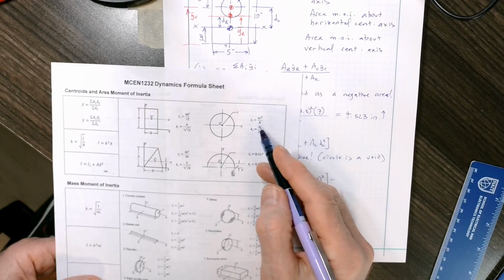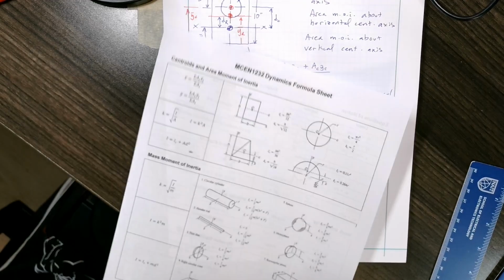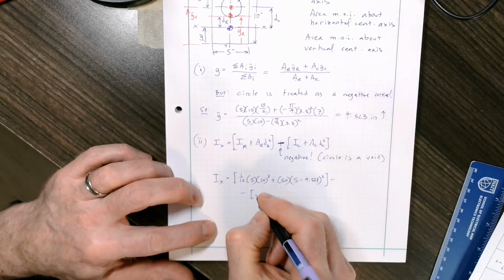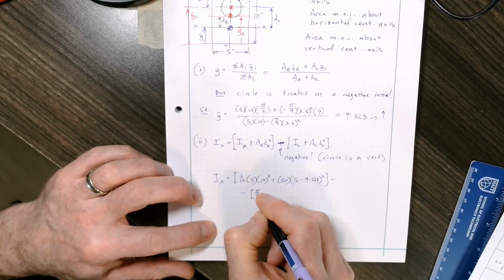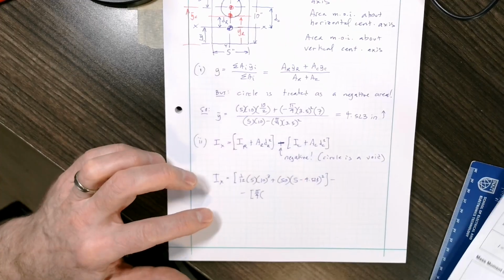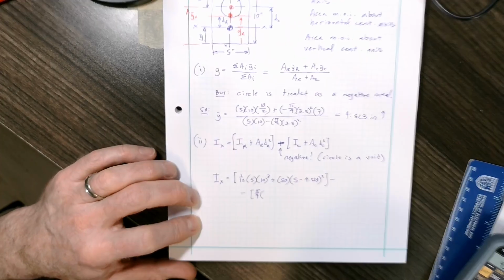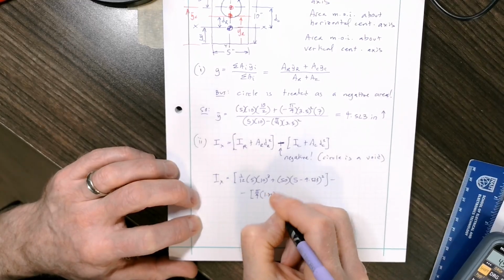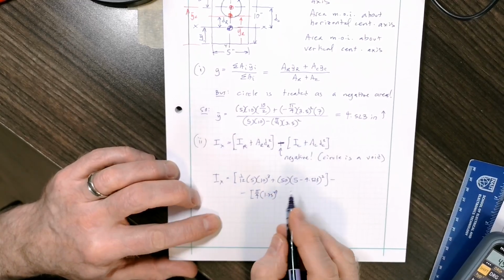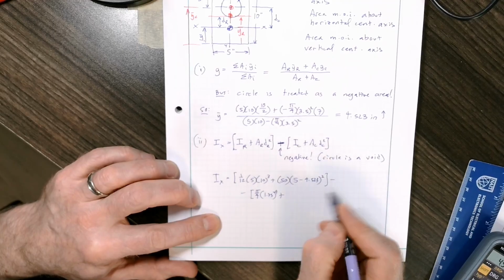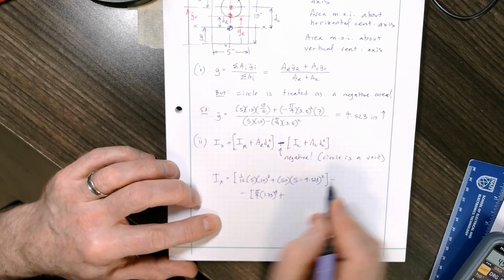I'll use this one. Pi by 4 r to the 4th. Radius 1.75, right? 3.5 divided by 2, to the 4th. Don't forget that. Don't square it. Plus, now don't put another negative there. You'll double account for it. The negative's outside of the bracket here.